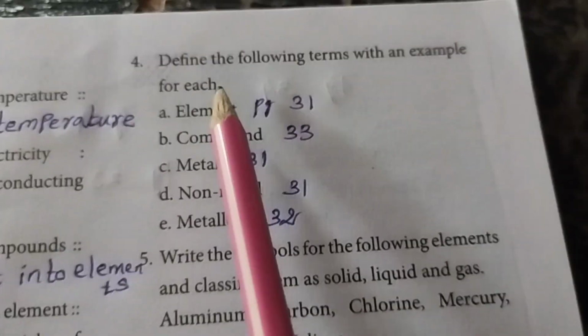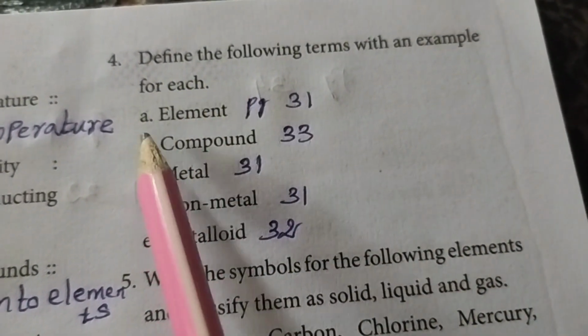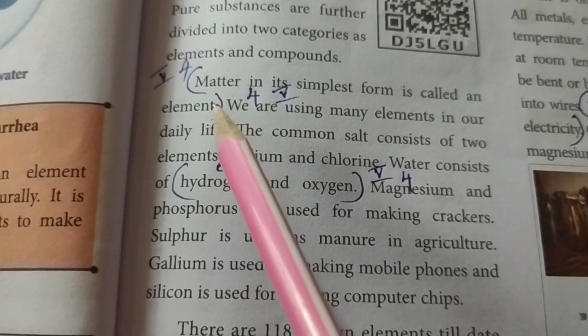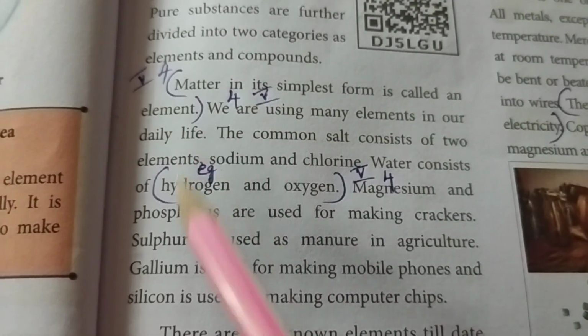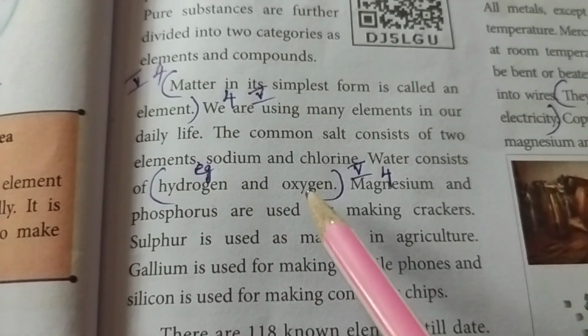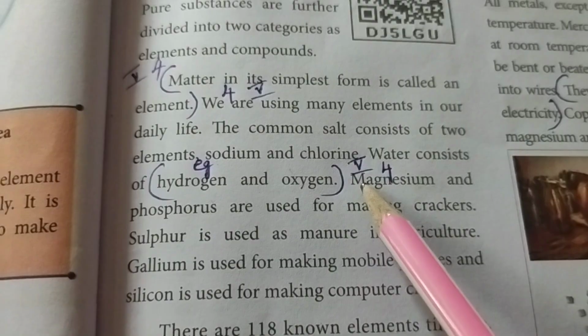4th question, define the following terms with an example for each. Option A, elements. Take page number 31. Matter in its simplest form is called an element. For example, hydrogen and oxygen. இது வரைக்கும் 5th roman letterல 4th questionக்கு A option ஓட answer.